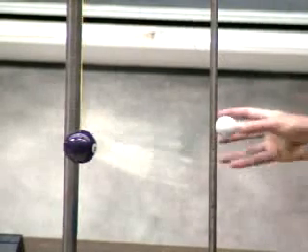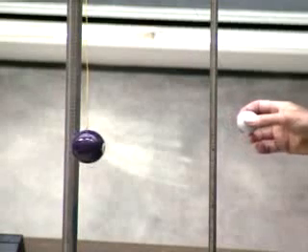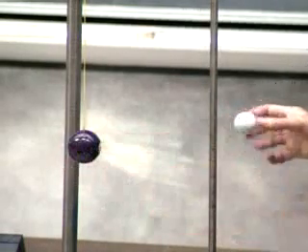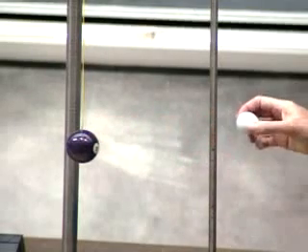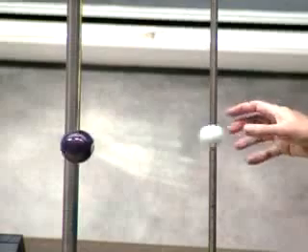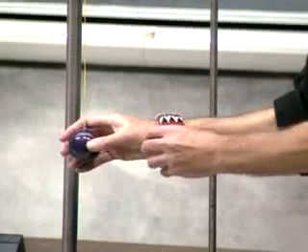So there we go. You see, the ping pong ball comes back almost as far as I let it go. Tells you that the speed has not changed. It just bounces back. And the billiard ball almost does nothing.